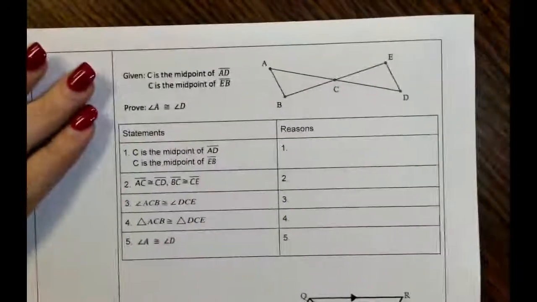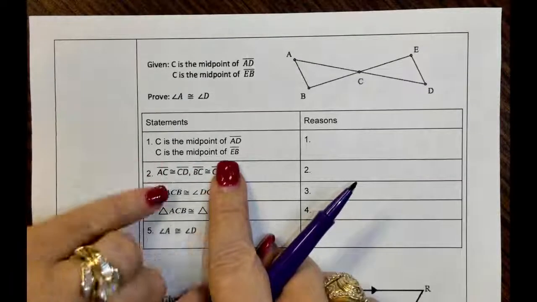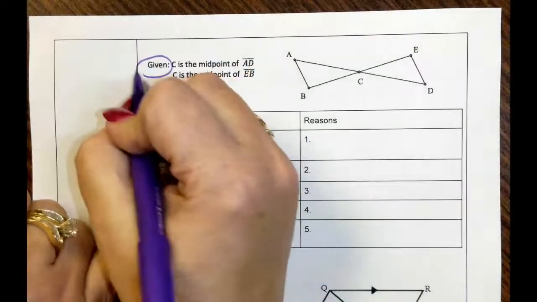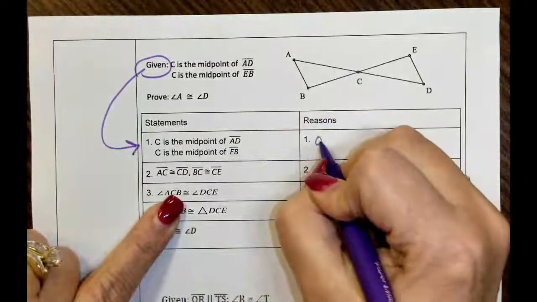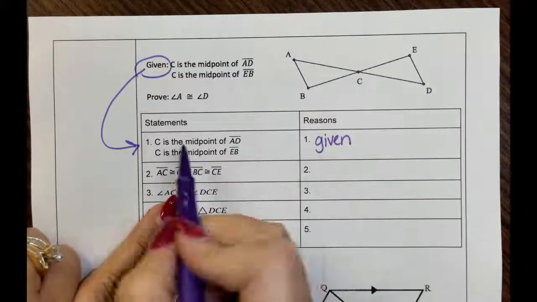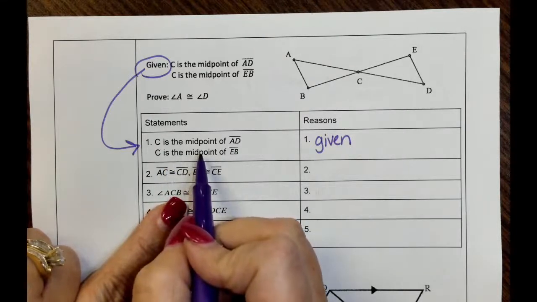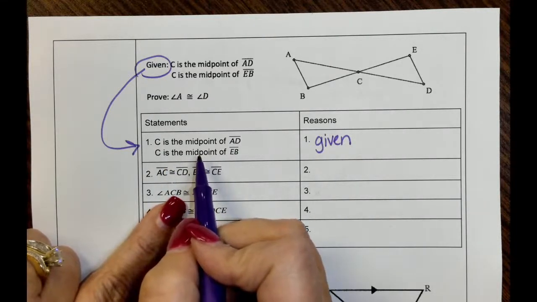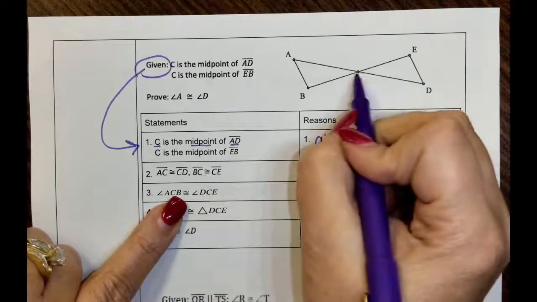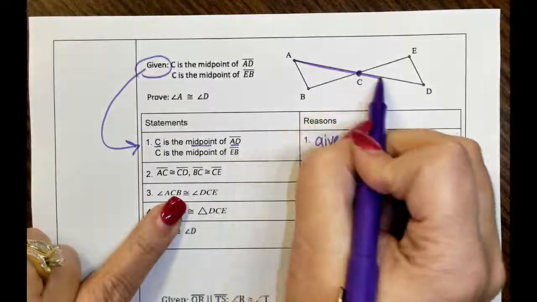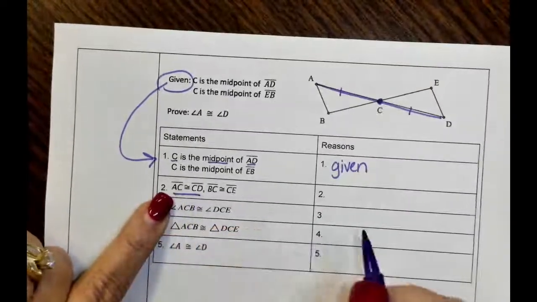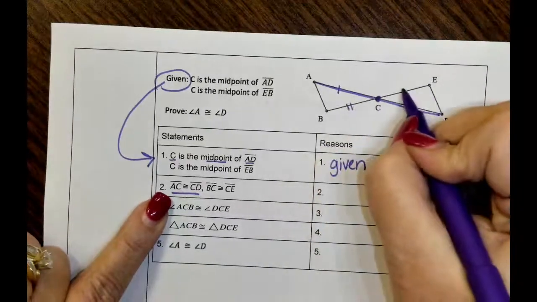So let's look at a couple of proofs like this. Let's start here. C is the midpoint of AD, and C is the midpoint of EB. Again, the reason that I always know that first statement is because it is always given information that I have been told. Now, statements like this always result in sides being congruent to sides or angles being congruent to angles. Point C is the middle point of segment AD. So point C is in the middle of AD. That means AC is congruent to CD. That's what this means. And BC is congruent to CE.